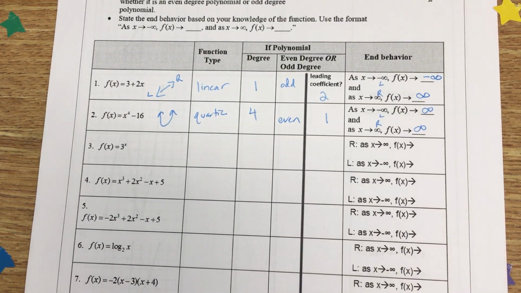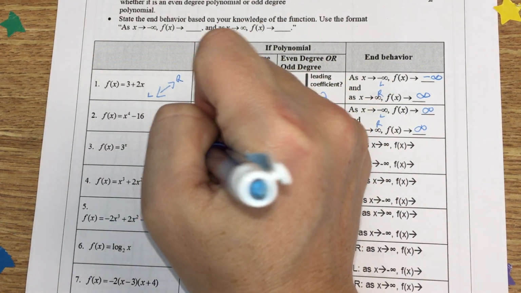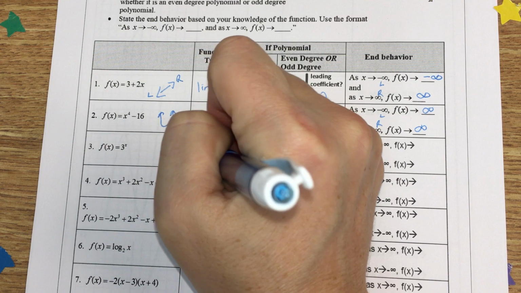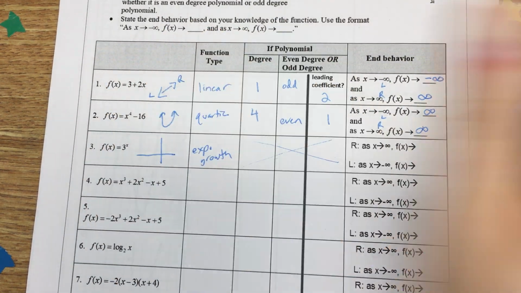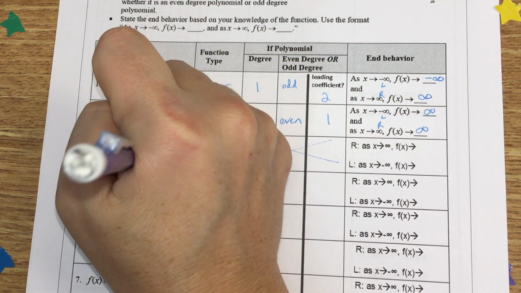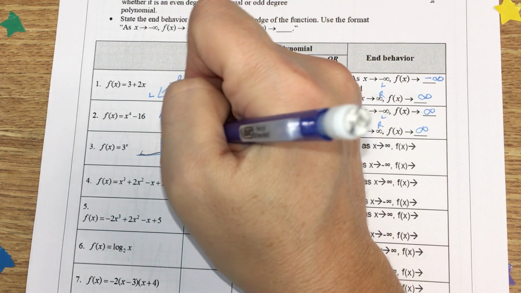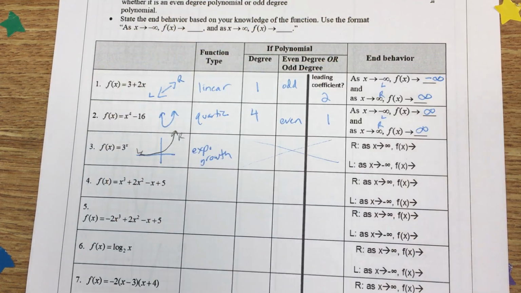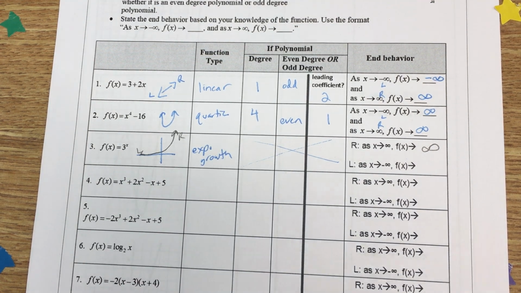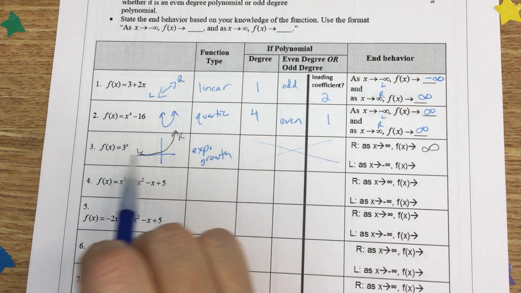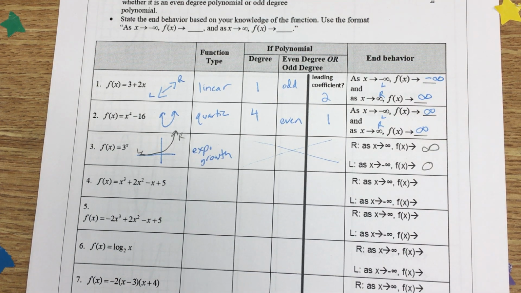Now, number 3 is not a polynomial function, so I'm not going to worry about this part. Here I've got an exponential growth function. Because it's an exponential growth function, it's going to look like this. Here we've got the right and the left. On the right, it's going up towards infinity. But on the left, we see it's headed towards that asymptote here at 0. So that's a little different.